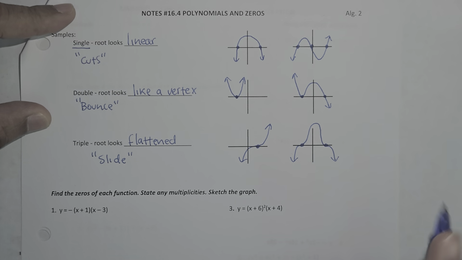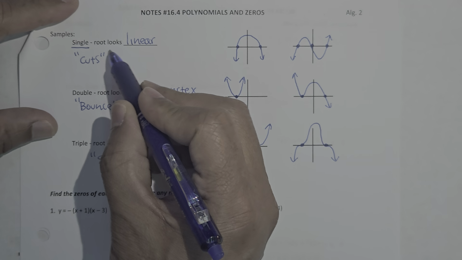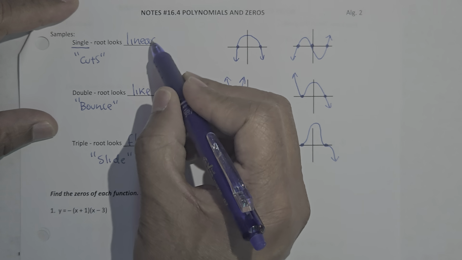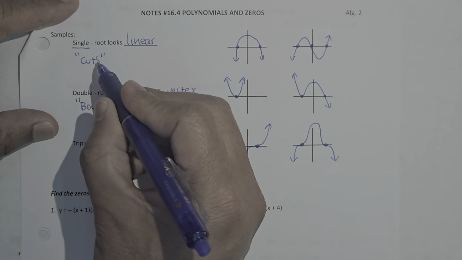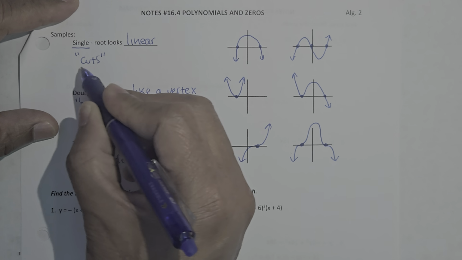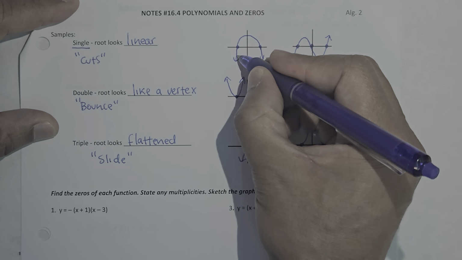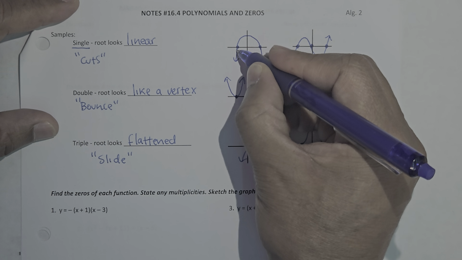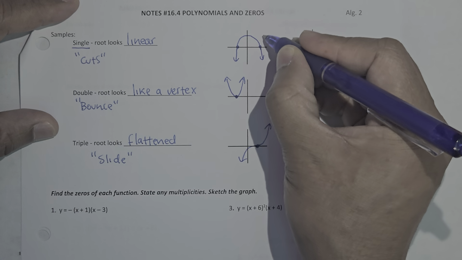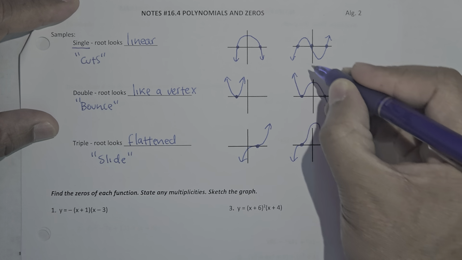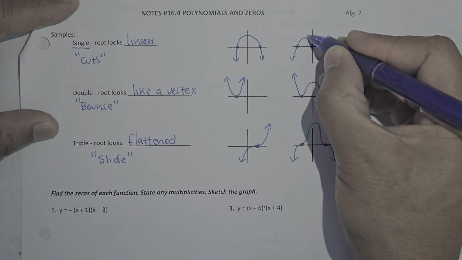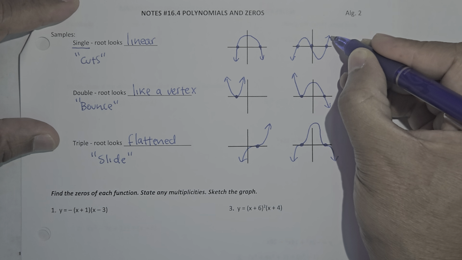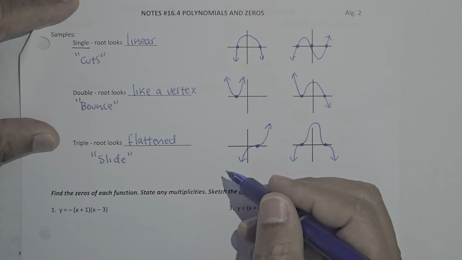Okay, so before I do any of that, if you have a single solution or single root, that's linear, right? It's going to behave like a line. So when it crosses the x-axis, it's going to cut right through it. For example, as this graph crosses the x-axis, as you can see, it cuts through that point, and also this one, it cuts through that point. And what if you have 3 points and they're all singles? Then it cuts through this point, and cuts through that point. Okay, so they behave like lines.